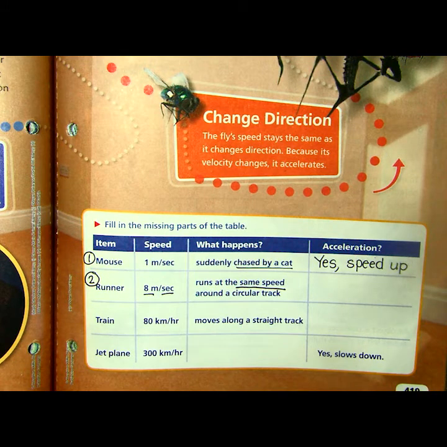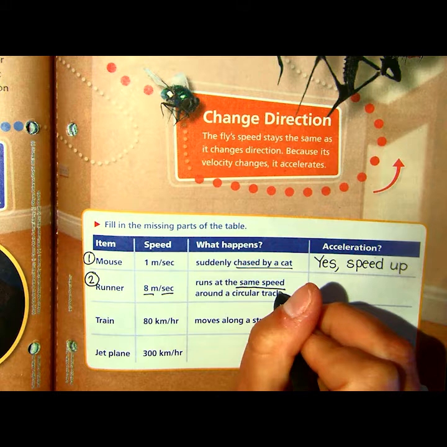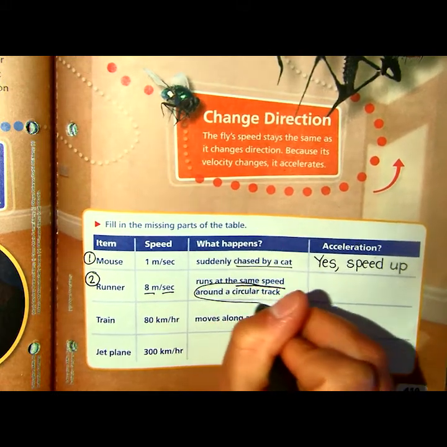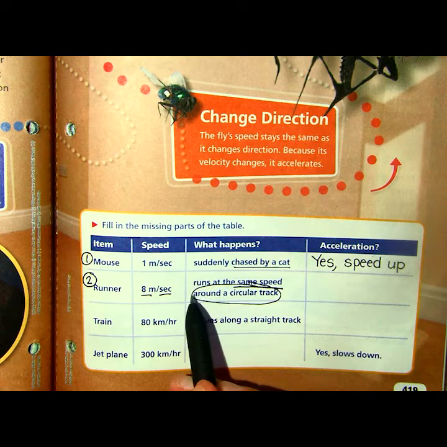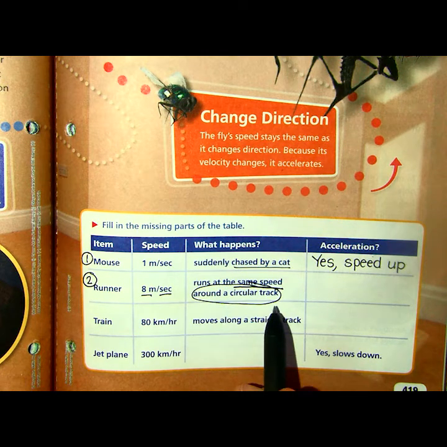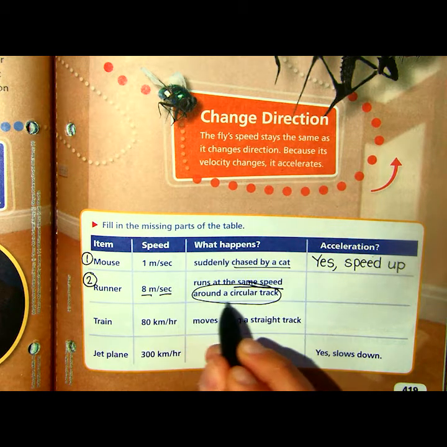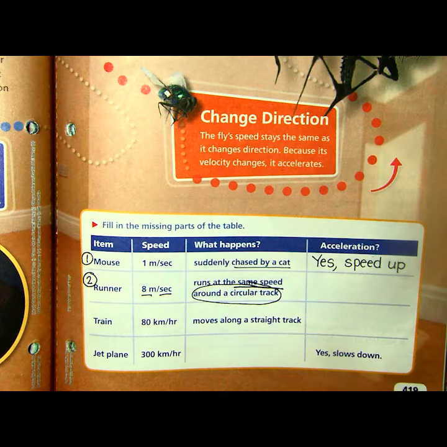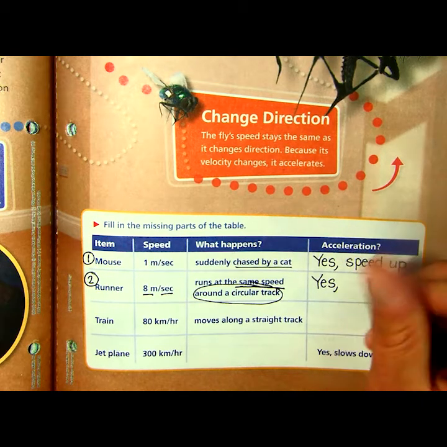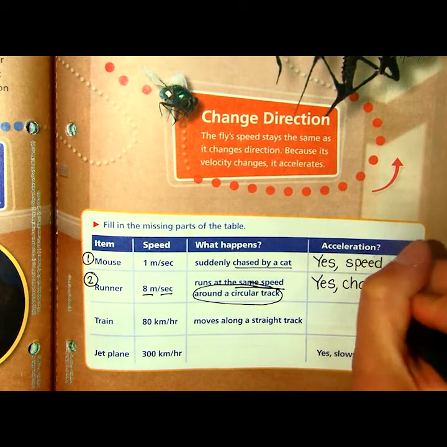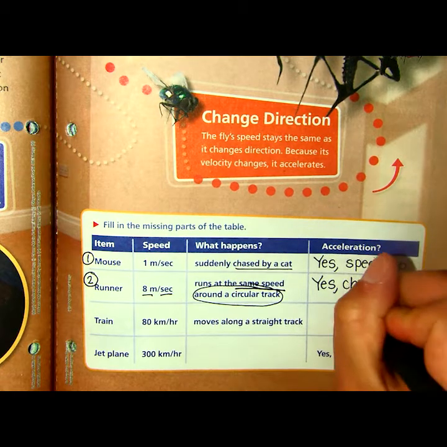However, this part right here, around a circular track. Well, if you just looked at the circle that Mrs. Body drew around these words, you can see that it changed direction. It didn't just stay in a continuous straight line. So is this an example of acceleration? Yes, because there's a change in direction. So changes direction.